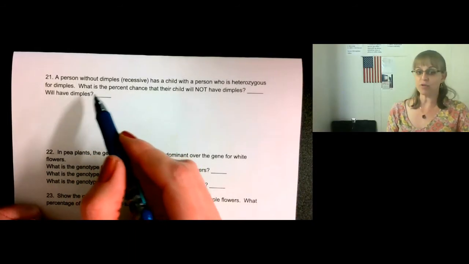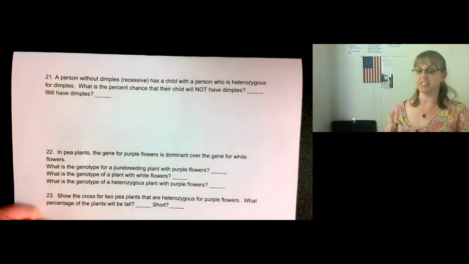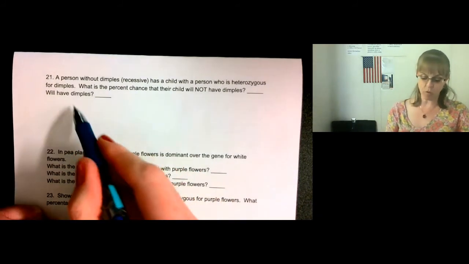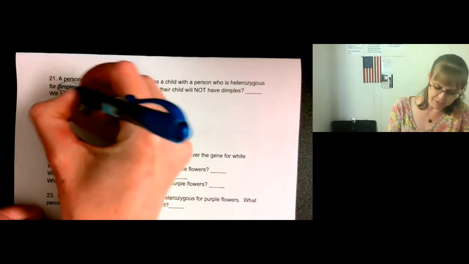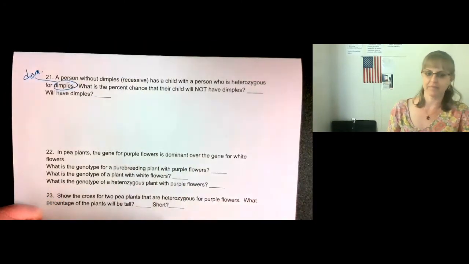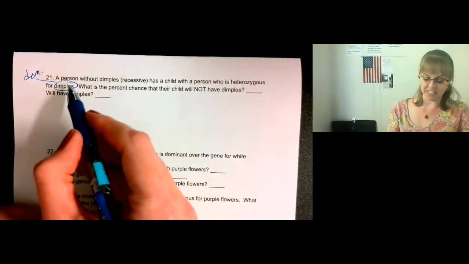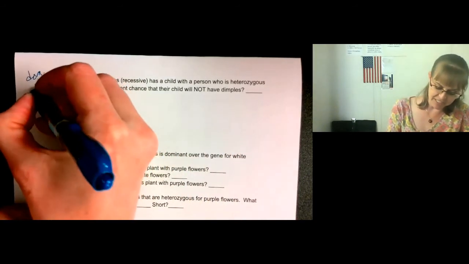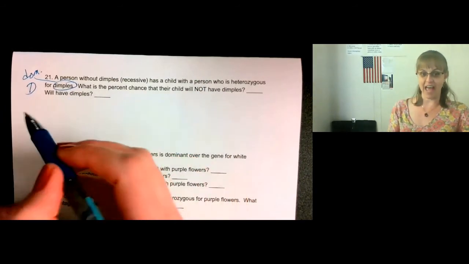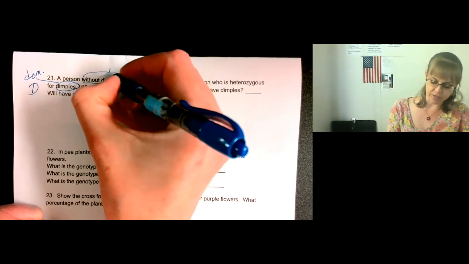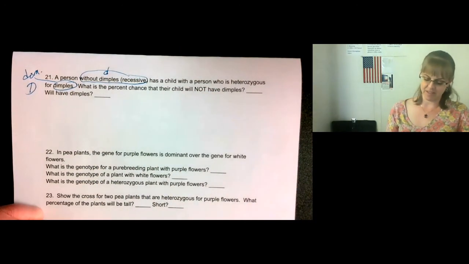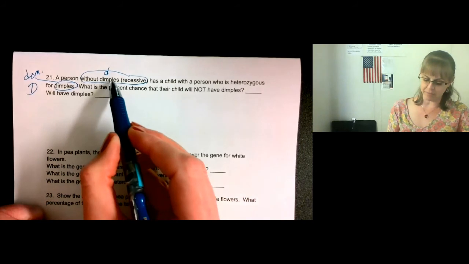So a person without dimples, no dimples is a recessive trait, has a child with a person who is heterozygous, 2 different genes, for dimples. Okay, so if without dimples is recessive, dimples must be dominant. Then, since it is the dominant trait, we're going to take a capital D. That will represent having dimples. Not having dimples is recessive. We're going to use a lowercase d.